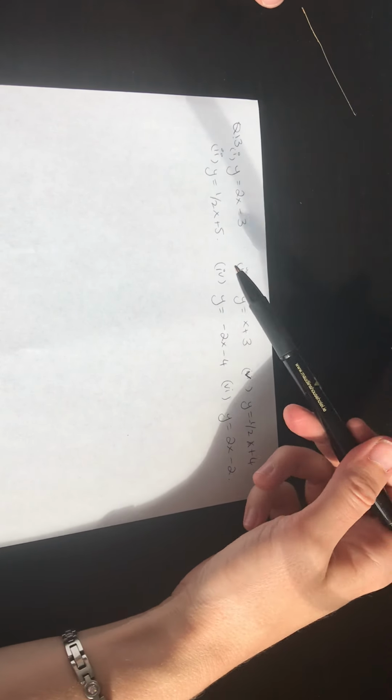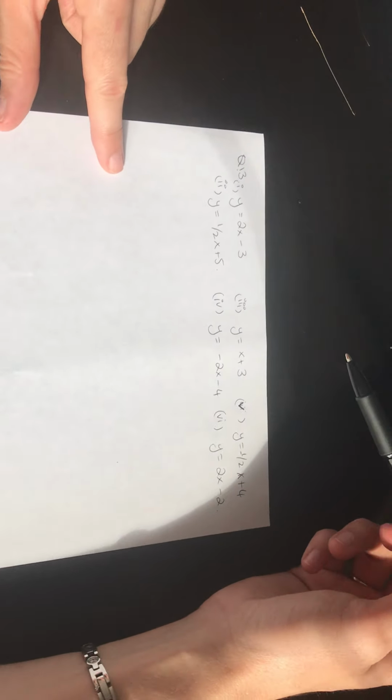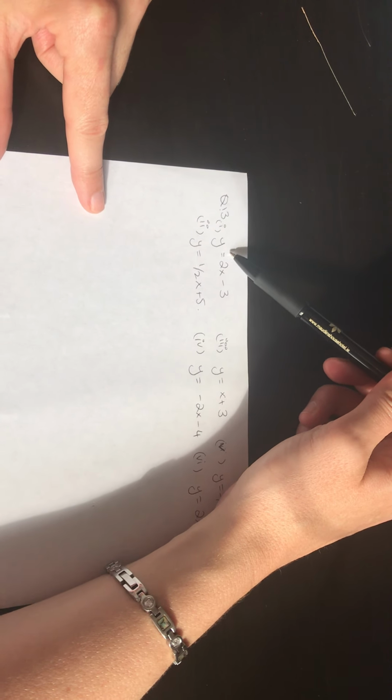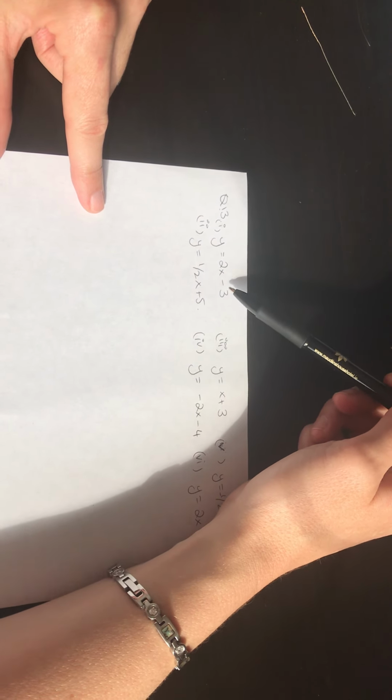Question 13. There's 6 different equations of lines here. So if you wanted to know what each line looked like, you could sketch it. I said, if you wouldn't mind, to find the slope of each line and just see then, did you notice anything? So if we look at the very first equation here, it's y equals 2x minus 3.